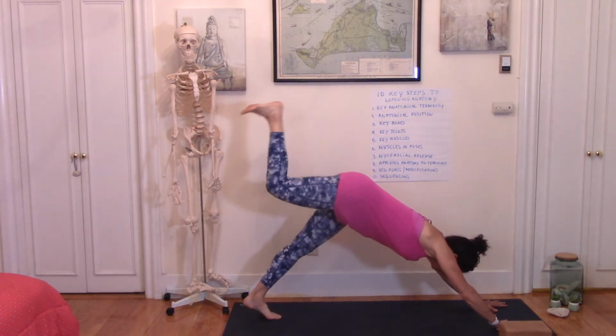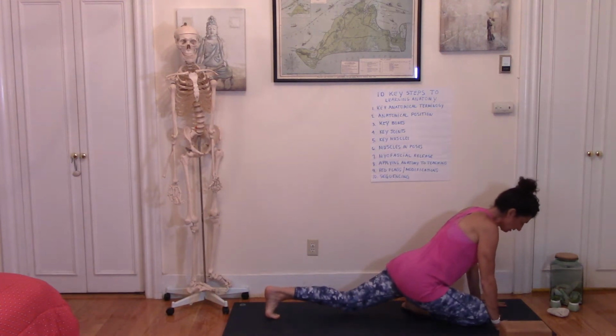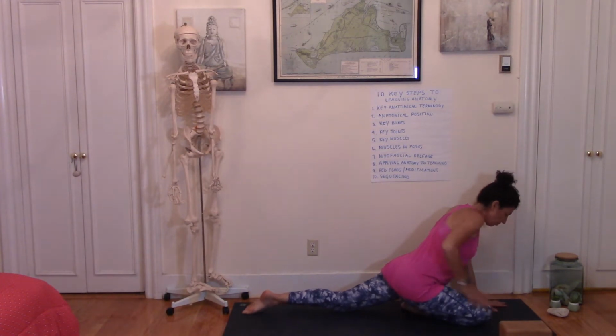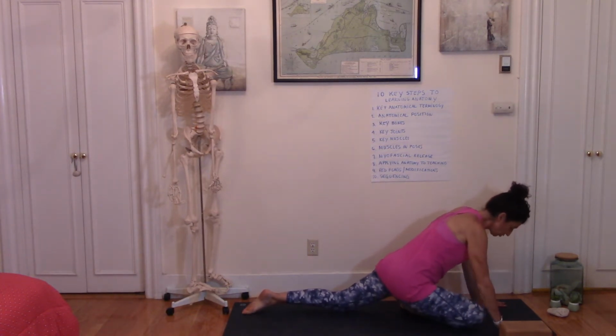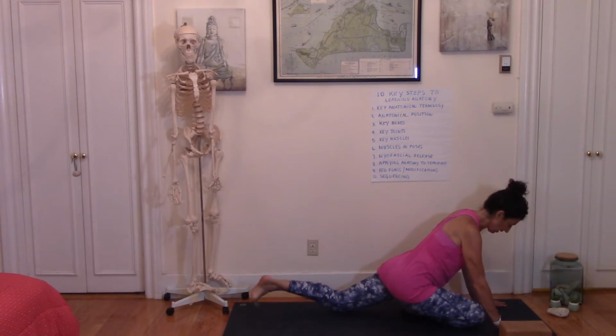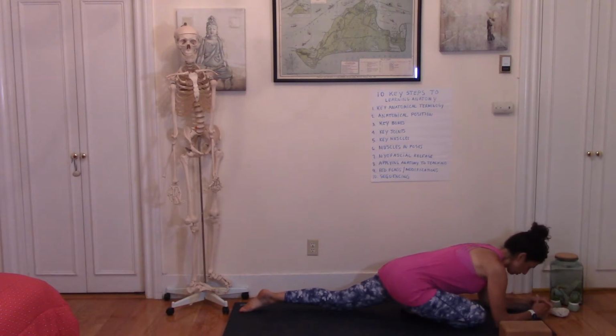Now as you come into half pigeon, bring your right knee down on the ground by your right hand and continue to move from your right hip to open that hip up and to create that external rotation. Do it from the hip rather than moving your shin forward and trying to create that movement from the knee. Extend back through your back leg and then lower down onto your forearms. You can also rest your head on a block. Take 5 breaths.